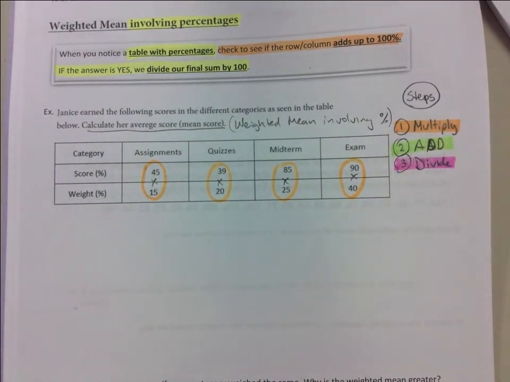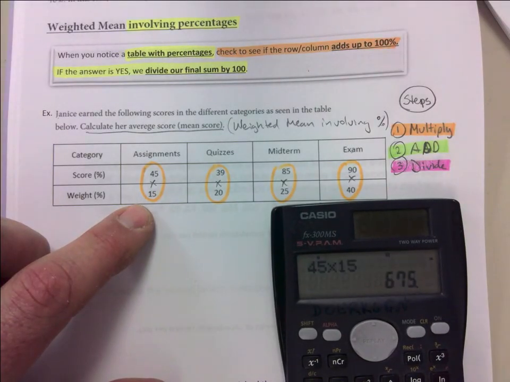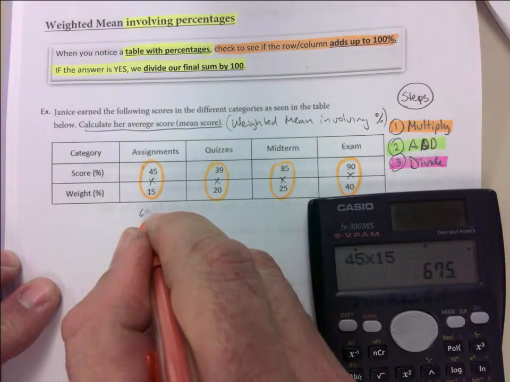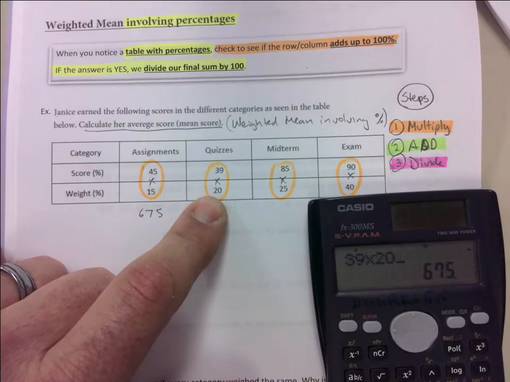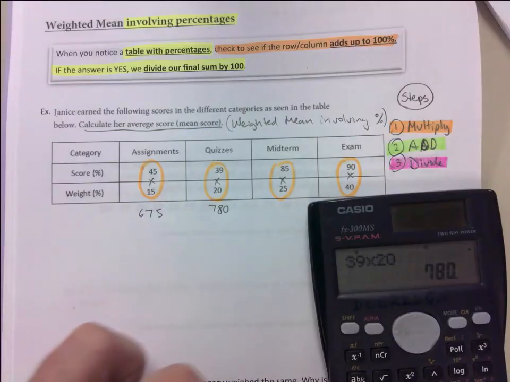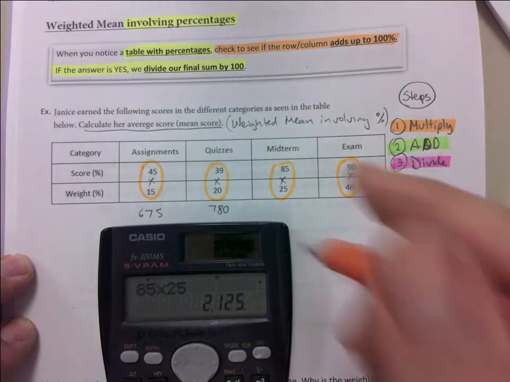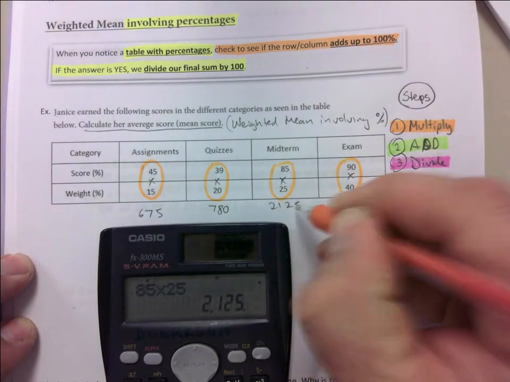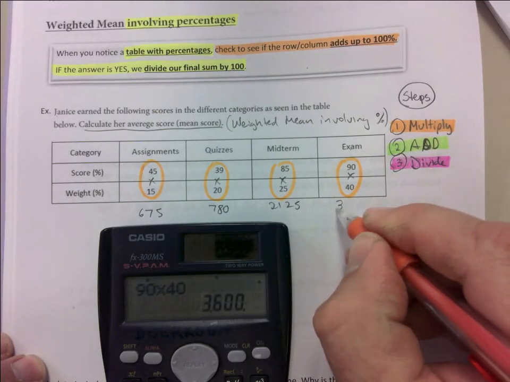So let's do that. 45 times 15, 675. 39 times 20 is 780. 85 times 25 is 2125. And then 90 times 40 is 3,600.